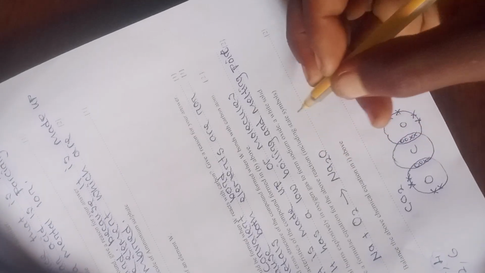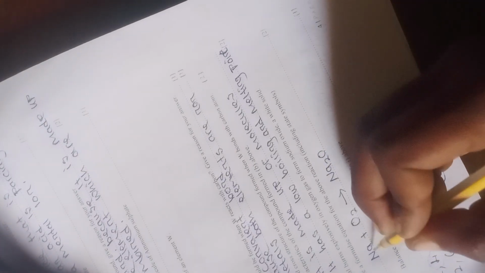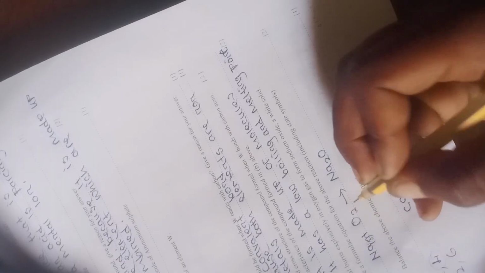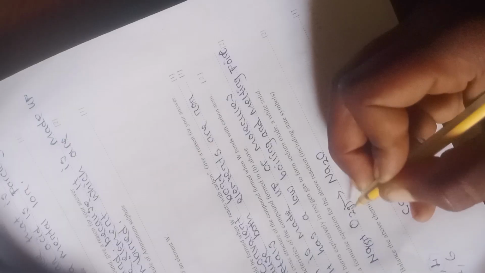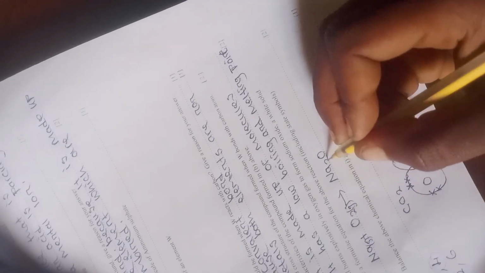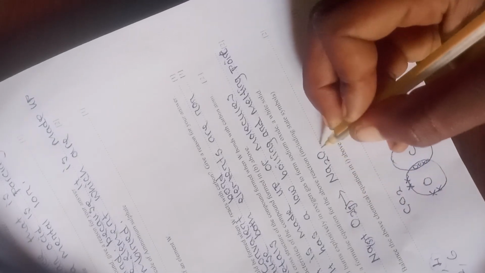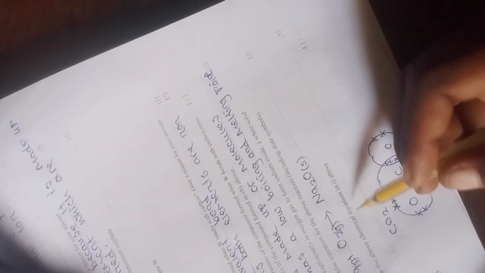So they say including state symbols. So this is a metal, so it's a solid, and this is a gas, or it's a non-metal, it's a gas. Then sodium oxide, it's a solid. Sodium oxide is a solid. Then balance the above chemical equation in one above. So to balance this equation, we are just going to write this equation like this.